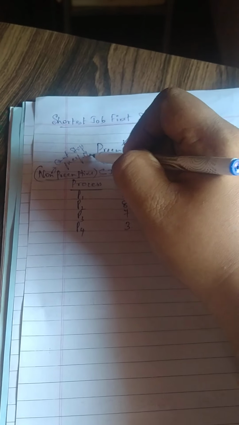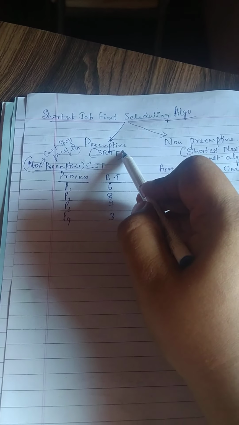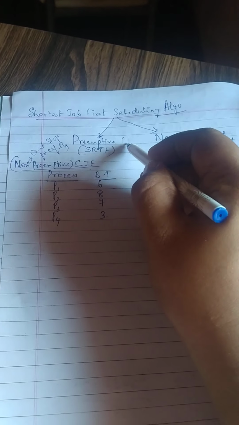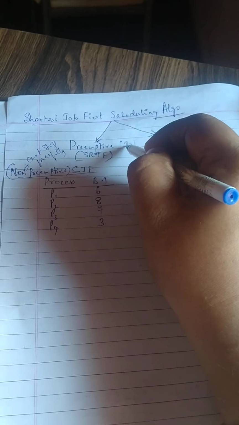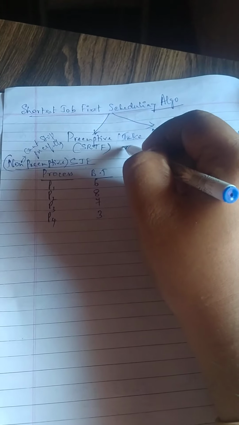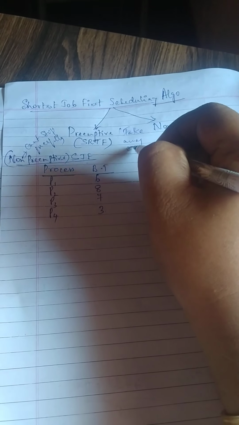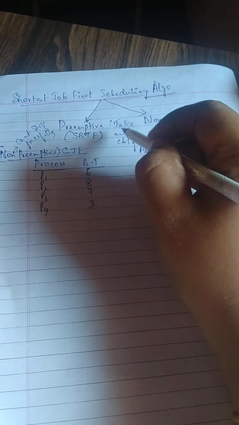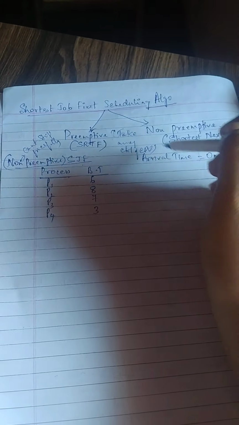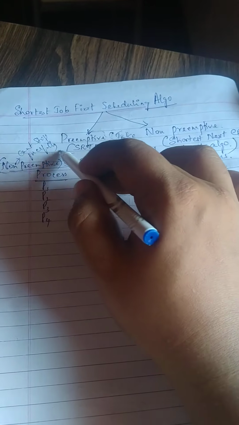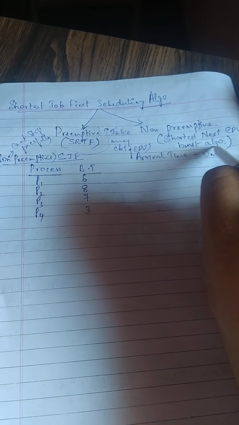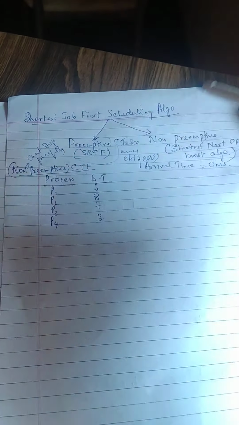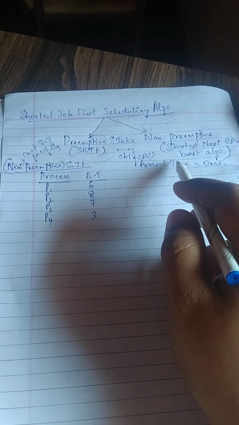Remember, whereas preemptive, you can forcefully take away the control of CPU from a process. Just remember these two. If you have understood these two, then you won't find any difficulty in solving this. Non-preemptive, you cannot stop in between, whereas preemptive you can stop.